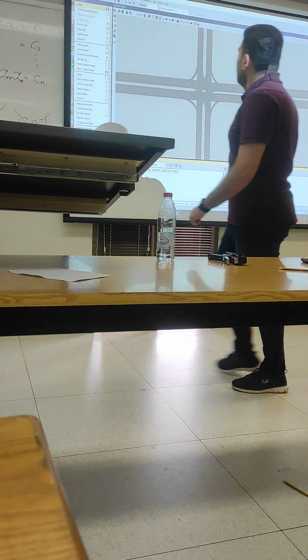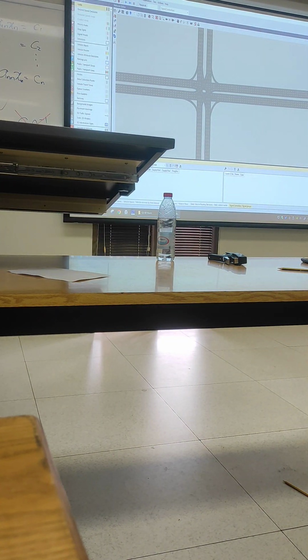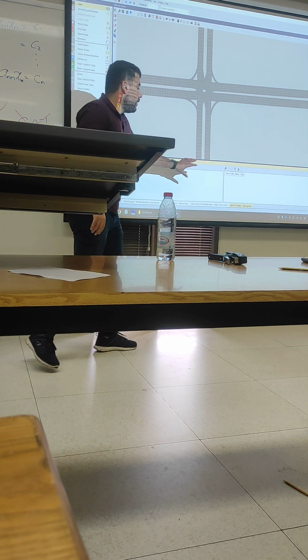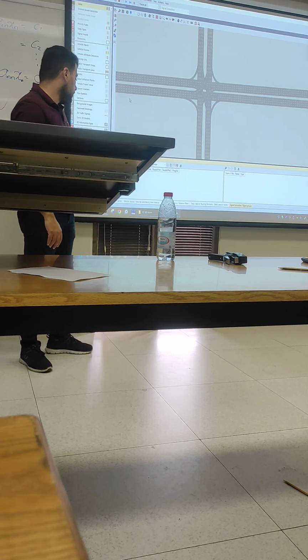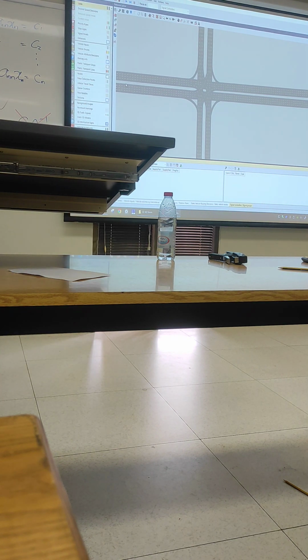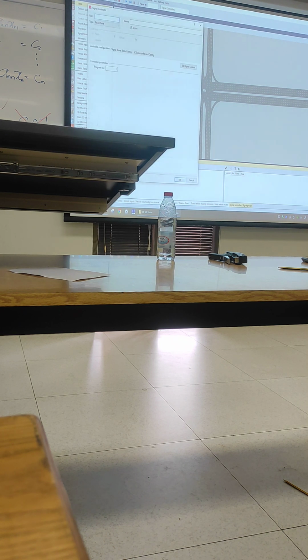Okay. Now for the traffic signal controller, you go to signal controller. This will show signal control or signal group. So we need to create a new one, so add, or right click add. Now you have what signal?